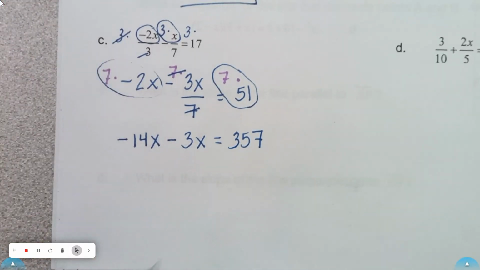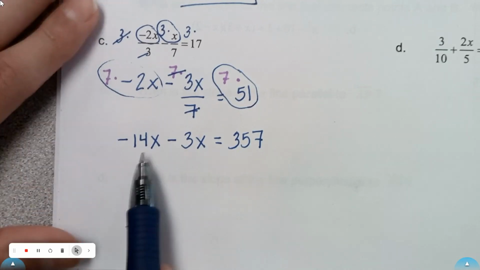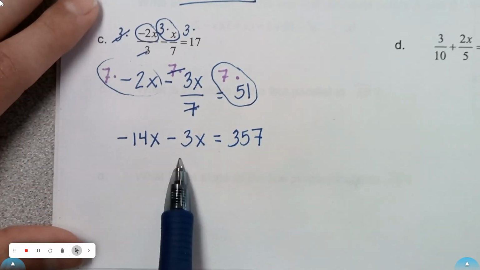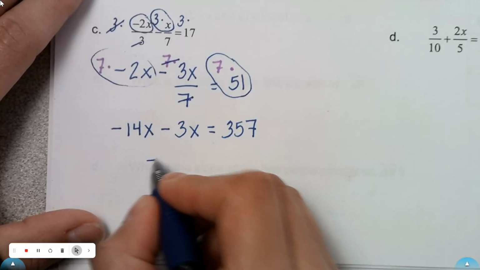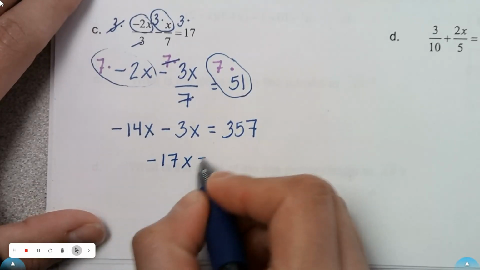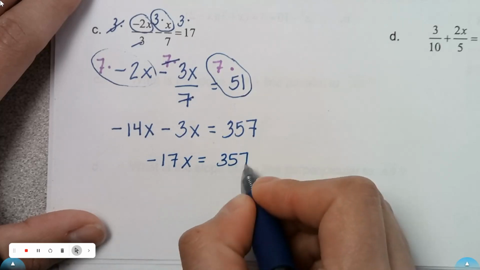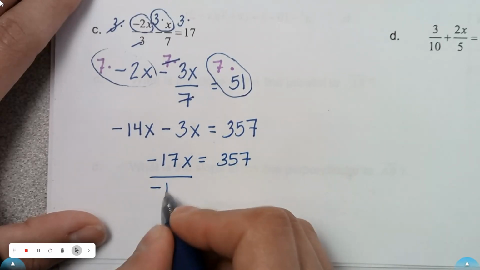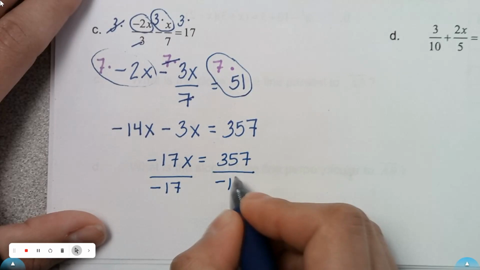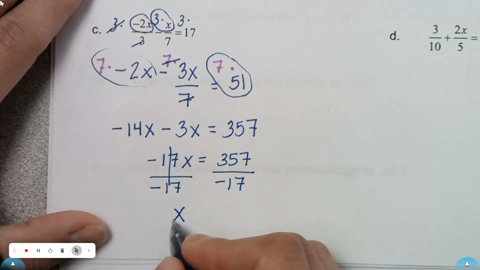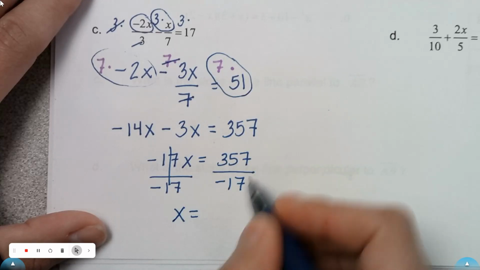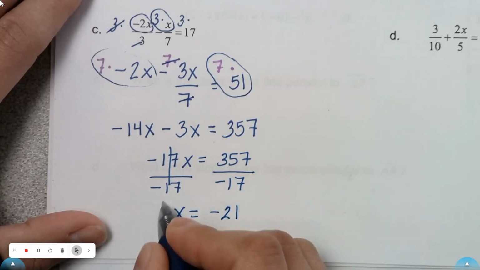Now that I've gotten rid of all my fractions, I can proceed and solve my equation like normal. So I'm going to combine these because they're like terms. When I combine them, I get negative 17x. Then to get the x by itself, I'm going to divide by negative 17. When I divide those, I get negative 21.